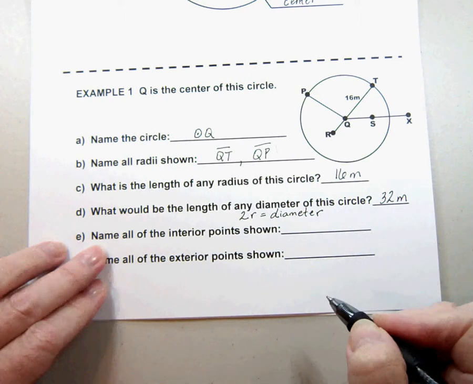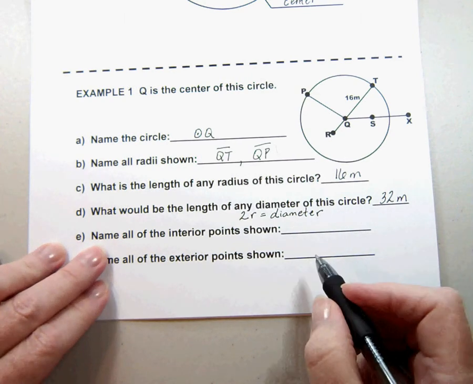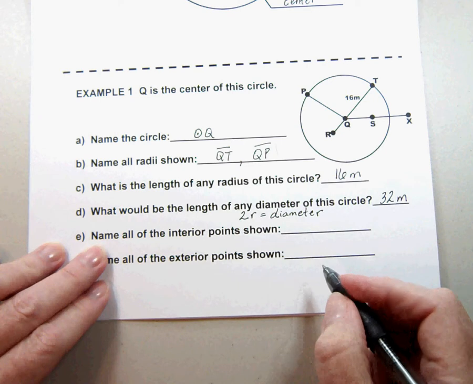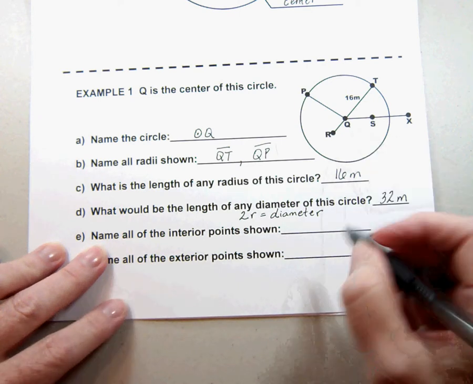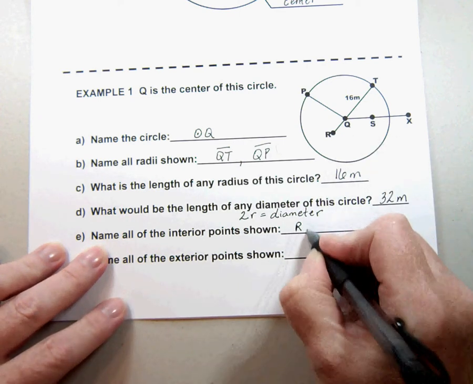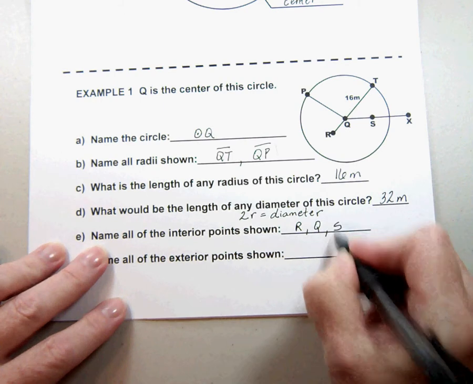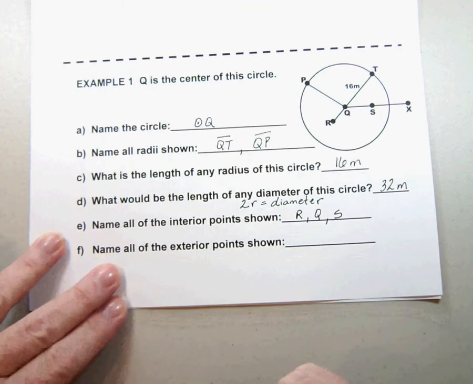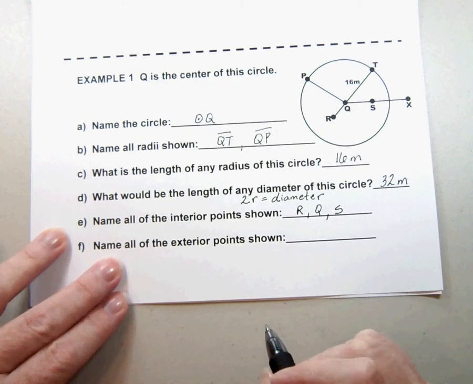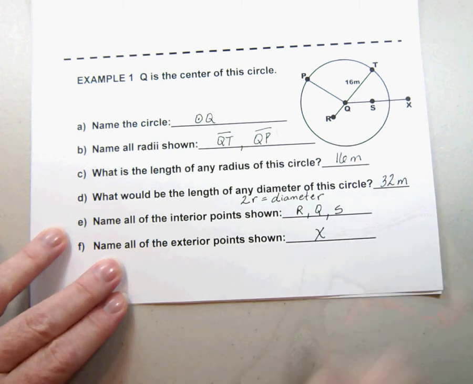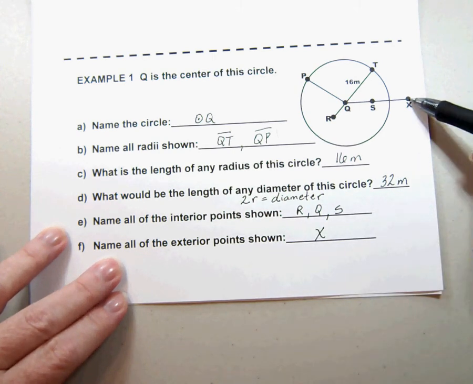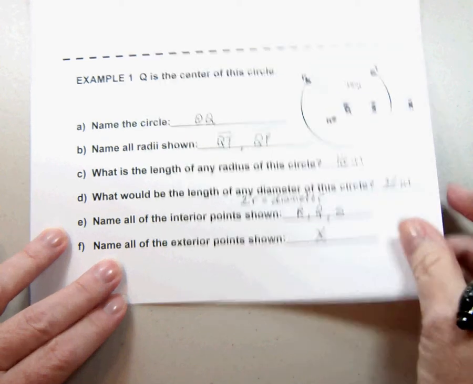When we name all the interior points, those are all the points labeled in the picture that are on the inside of your circle. So it's point R, Q, and S. Those are the only interior points. There's only one exterior point, and that would be X. Point X out here is on the outside. Let's go to example 2.